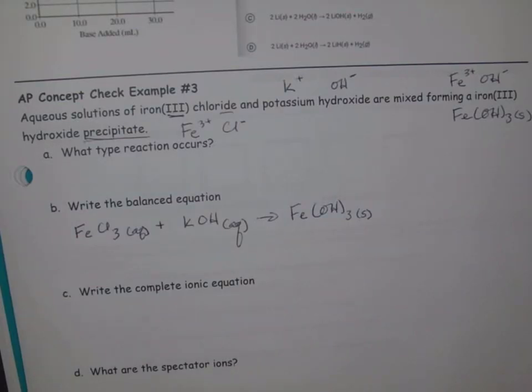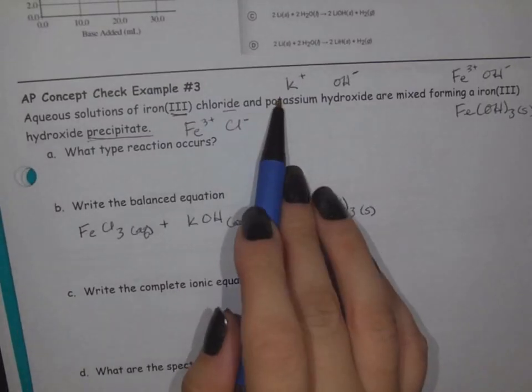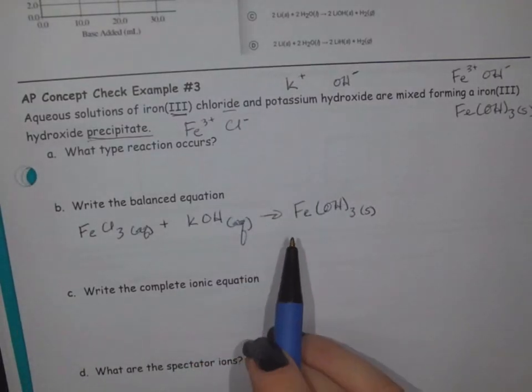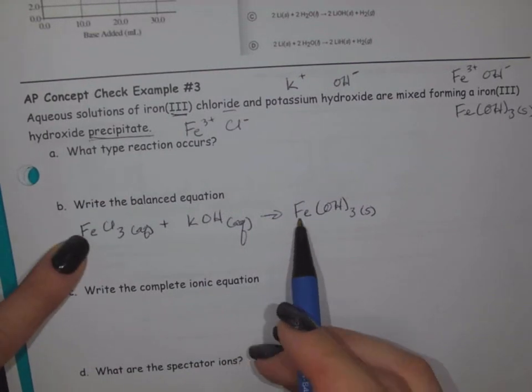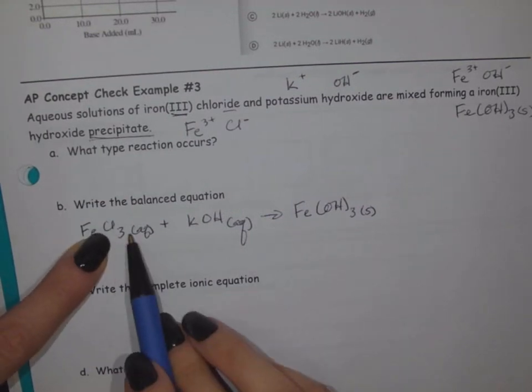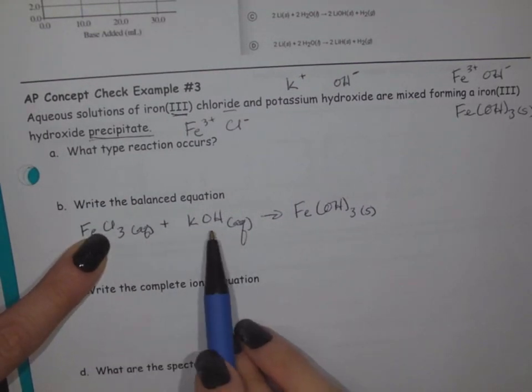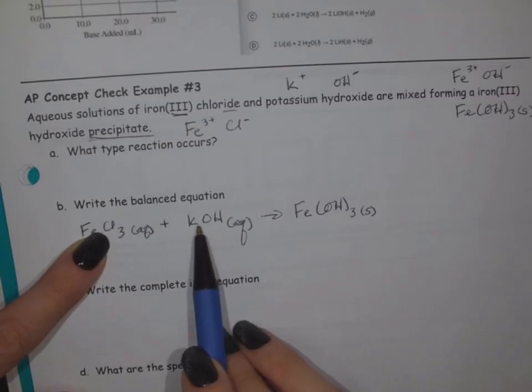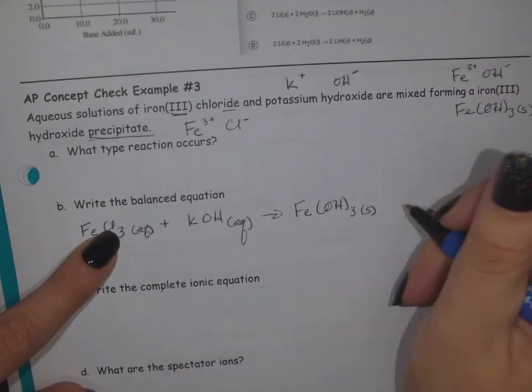Alrighty, but we're not done. Yeah, the writing stopped, but atoms can't just disappear. The iron is there, sure, but where did the chlorine go? And what about the potassium? Those leftover things would come together.